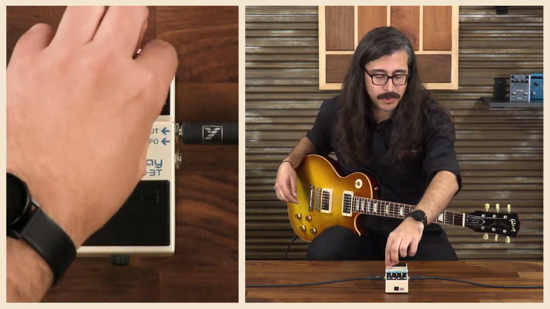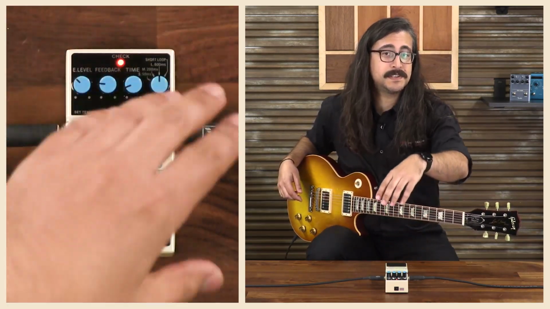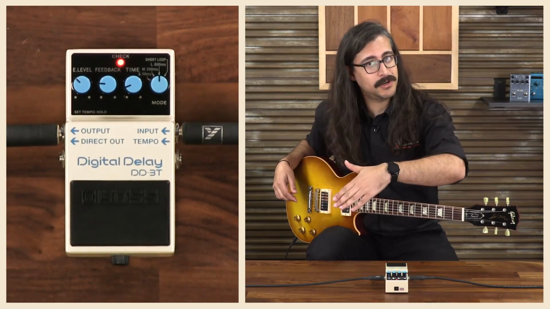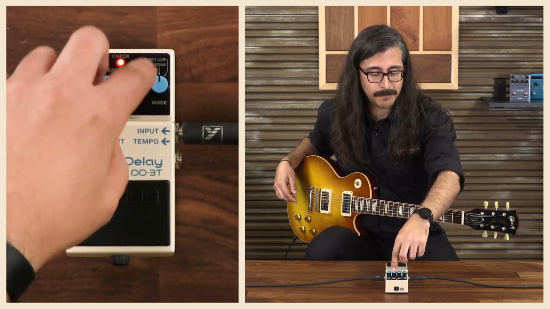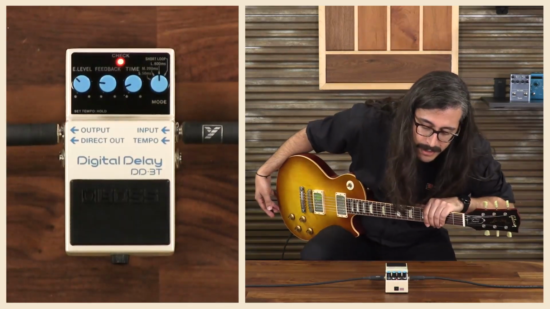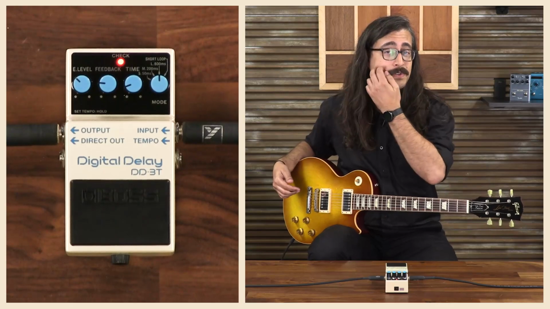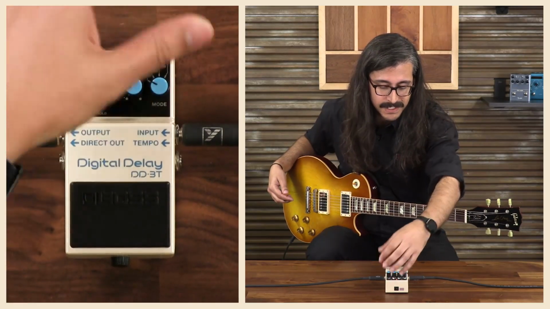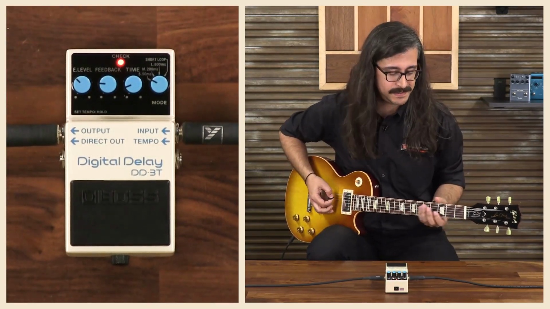I should also say that the mode knob influences the shortest delay time as well as the longest delay time that you can get out of this time knob. So right now we're on the longest setting, which is a maximum, I believe, of 800 milliseconds, so almost a full second. Let's bump it down to the shortest one and see what the range is.